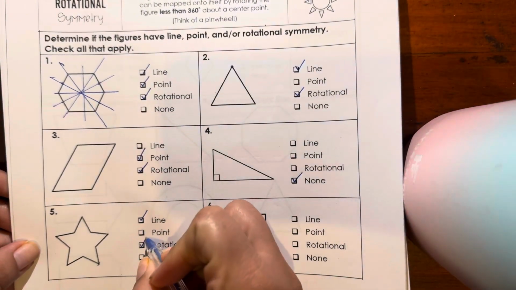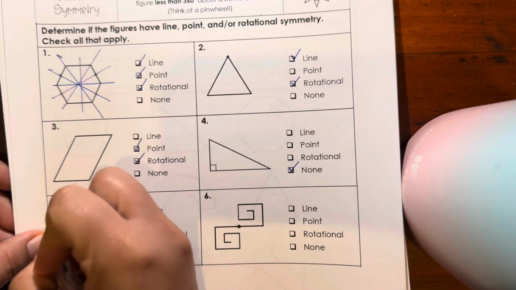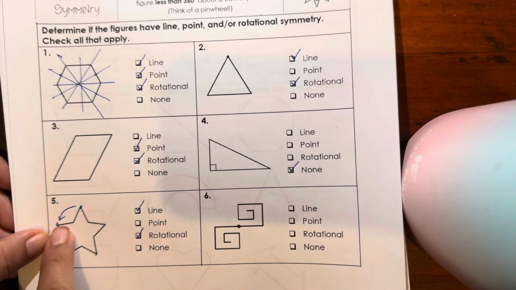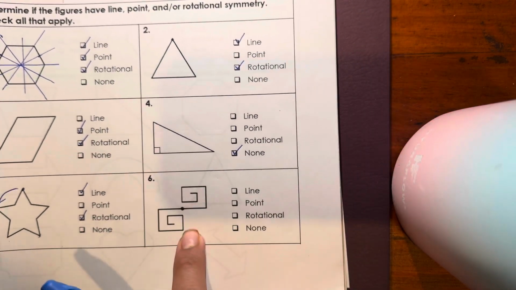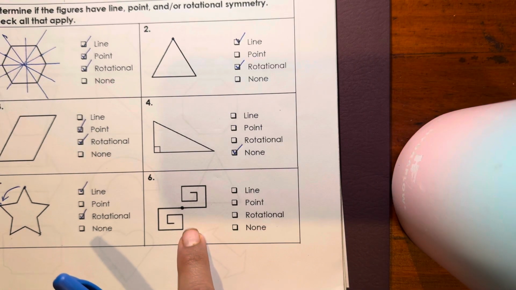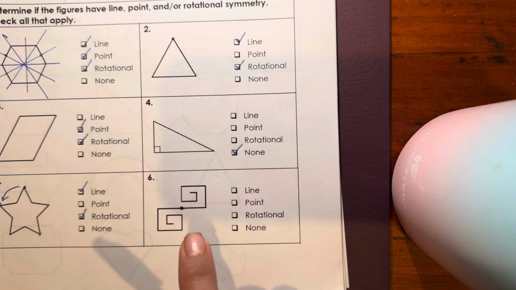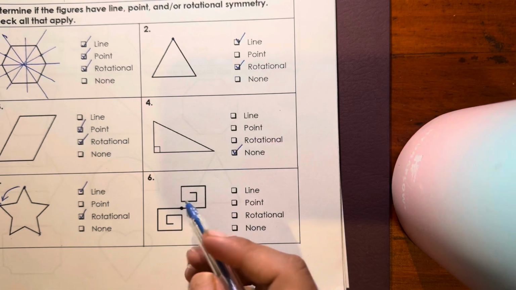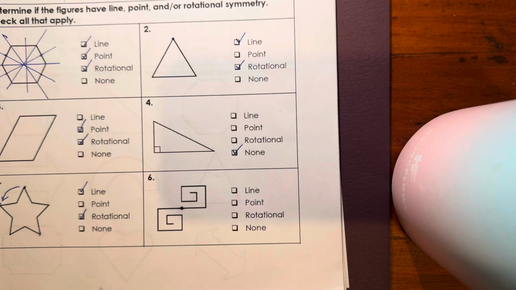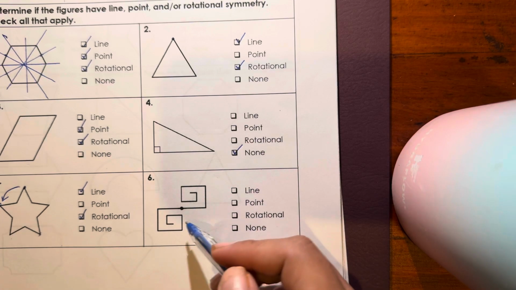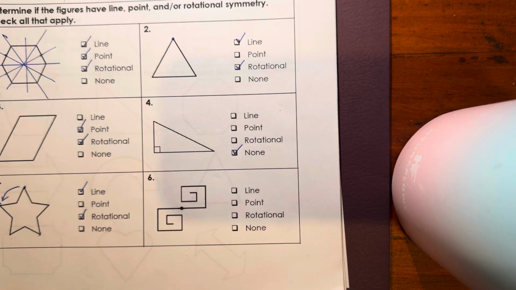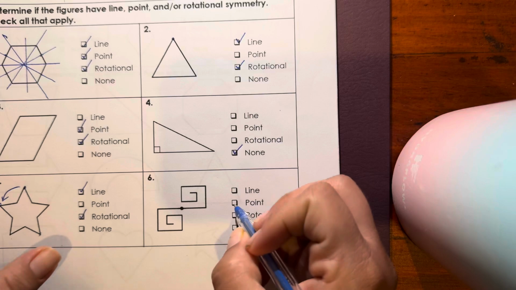Rotational symmetry, yes. If you picked up the star and rotated it, once you got back to that vertex, it would look the same. Line symmetry, no line symmetry. Fold it here. This side would go to the left, this one goes to the right, doesn't look the same. If you fold it horizontally, this goes to the bottom, this one, nope, doesn't look the same. And the diagonals won't work, so it doesn't have line, but it does have point.